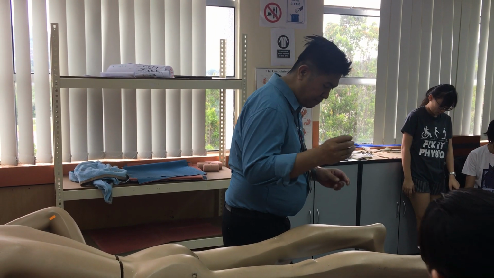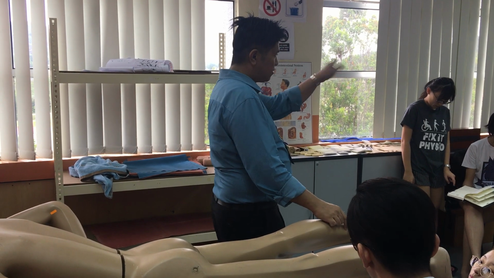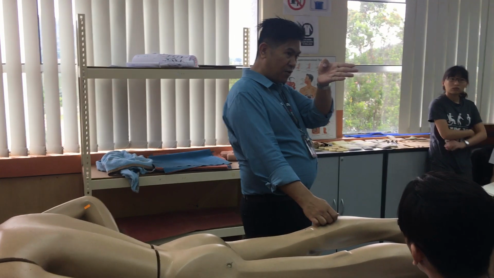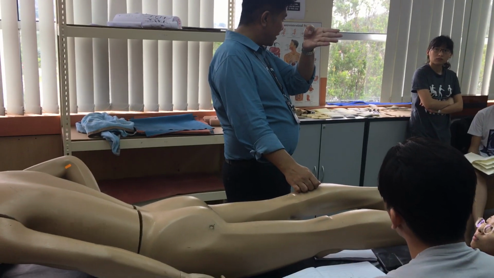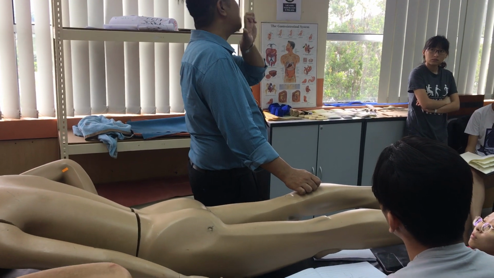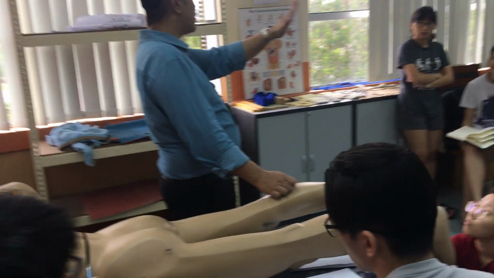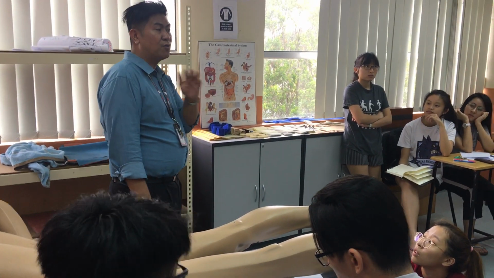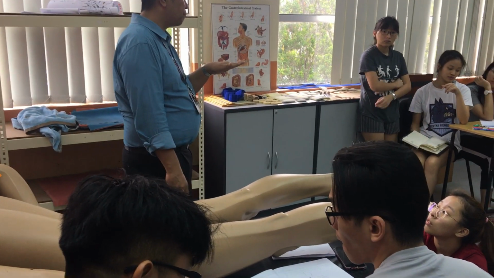Now, going back. So, gastrocsoleus, plantar flexors. Flexor hallucis longus, big toe flexion. Flexor digitorum longus, toe flexion. Tibialis posterior, inversion. Do you understand what I mean, guys? So those are the muscles that we need to evaluate.